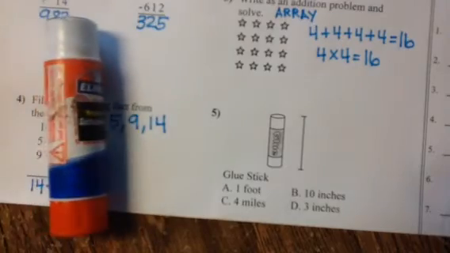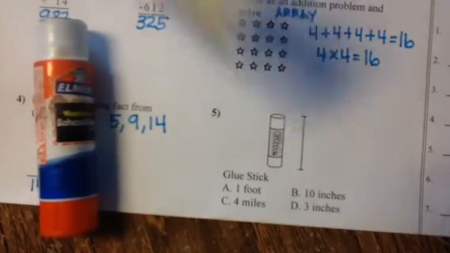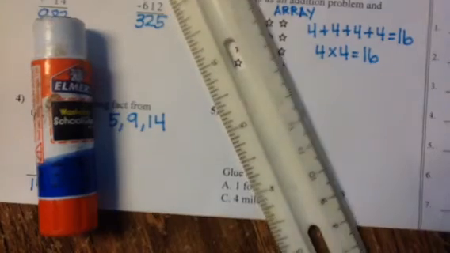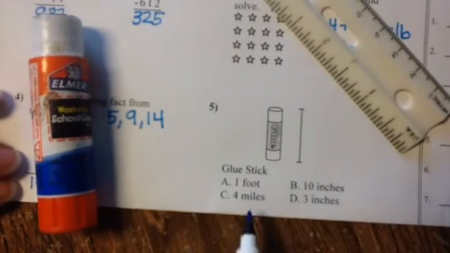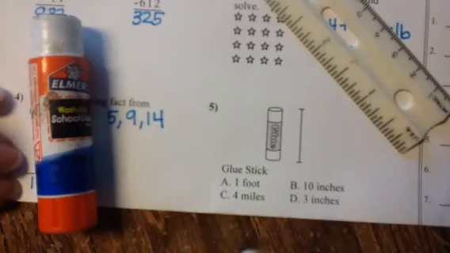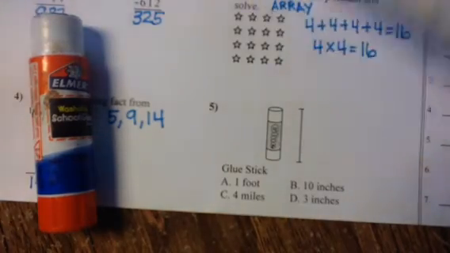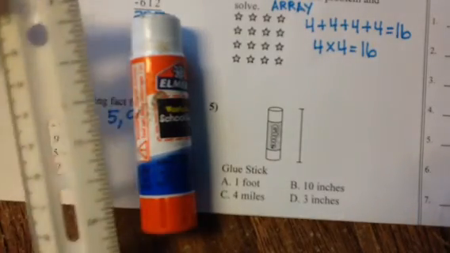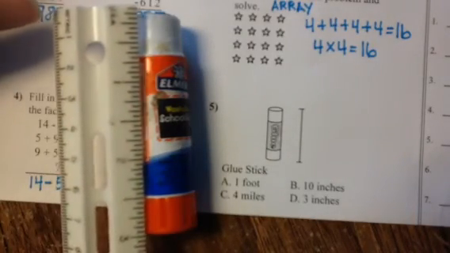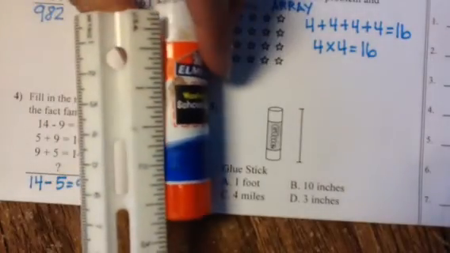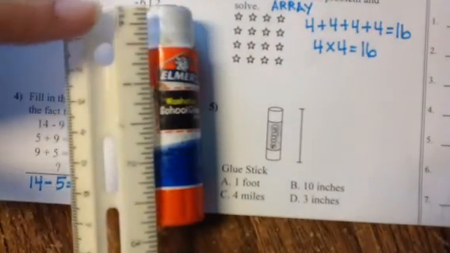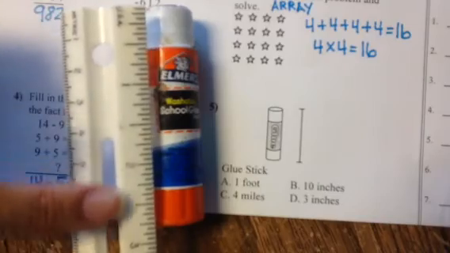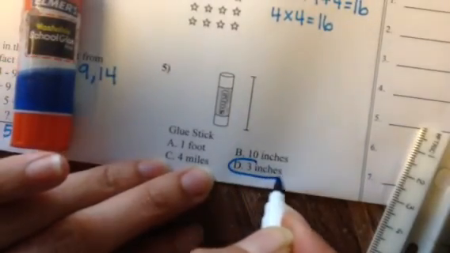And what measuring tool do I need? I need a ruler. Bam, there's my ruler. All right, so I have 1 foot, 4 miles, 10 inches, and 3 inches. So I'm going to start with my glue stick right there. I'm going to start at the top right there where the 0 is. And do you see what our glue stick measures? Start at 0. That's 1 inch, 2 inches, and what's that? 3 inches. So the answer for that is 3 inches.